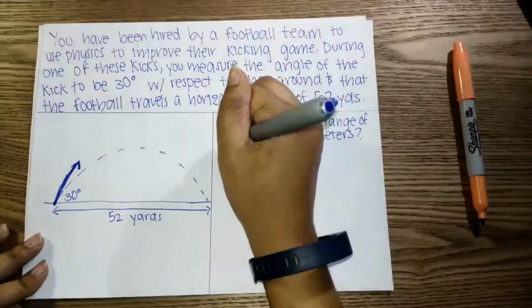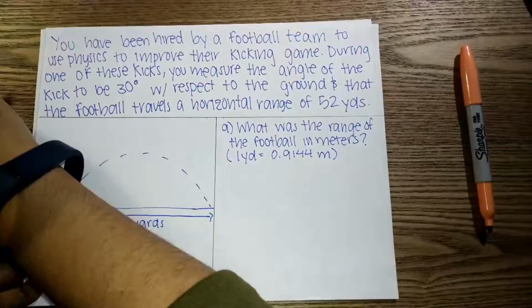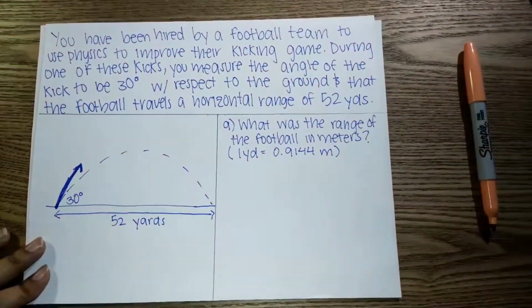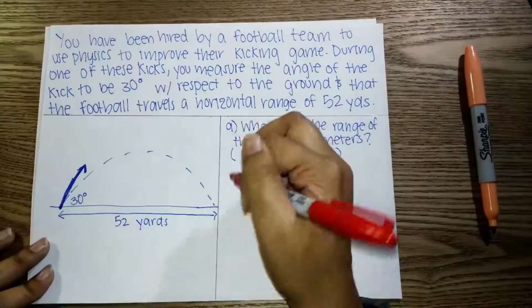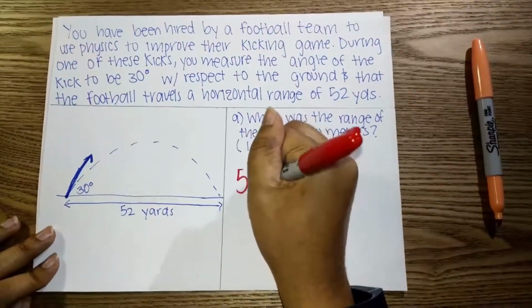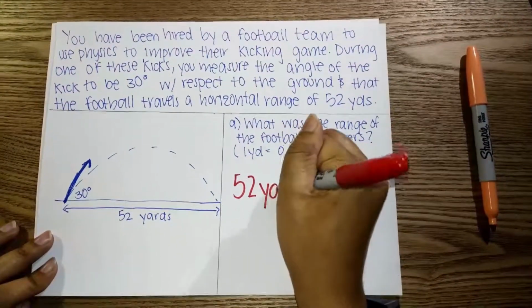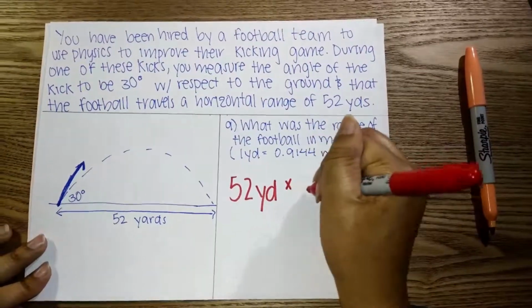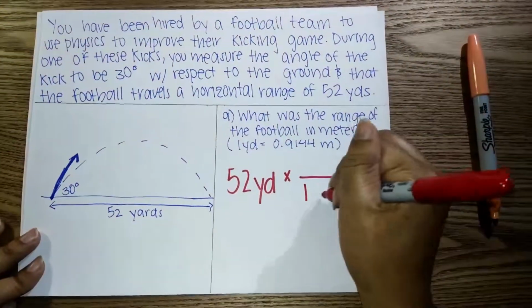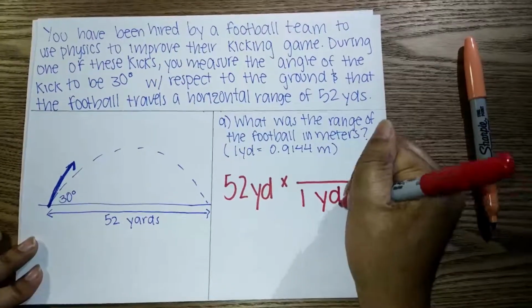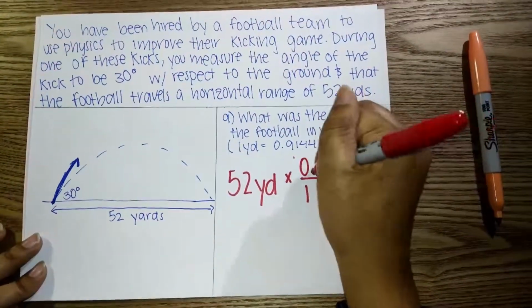Part A asks, what was the range of the football in meters if 1 yard is equal to approximately 0.9144 meters? To solve this question, we will take 52 yards and multiply it by the conversion rate of 0.9144 meters over 1 yard.